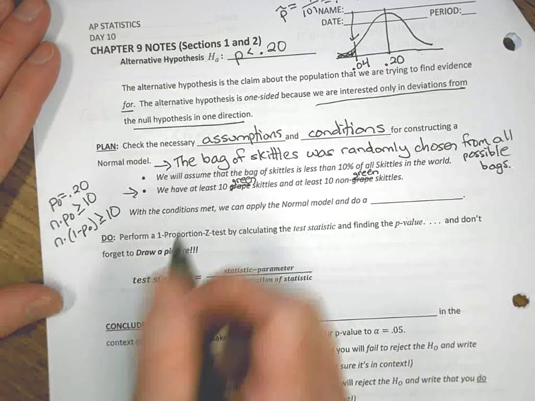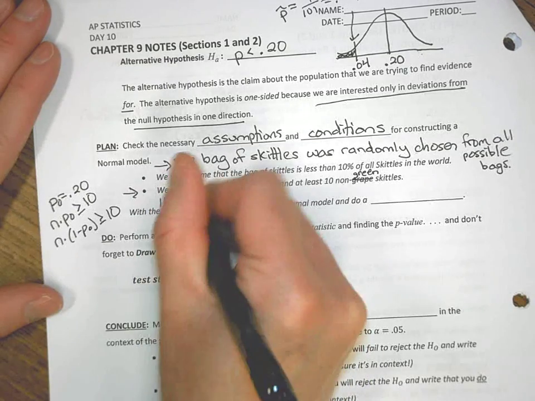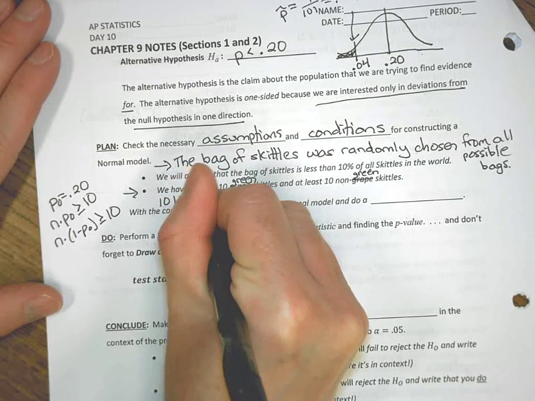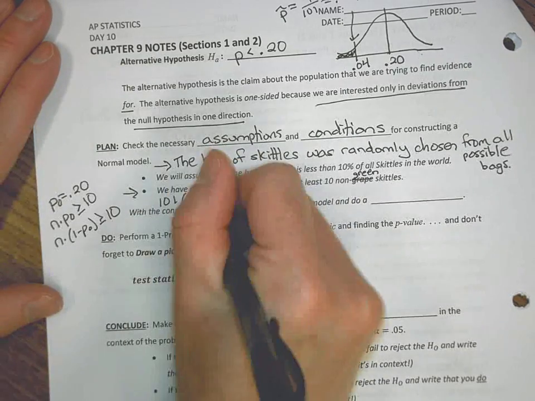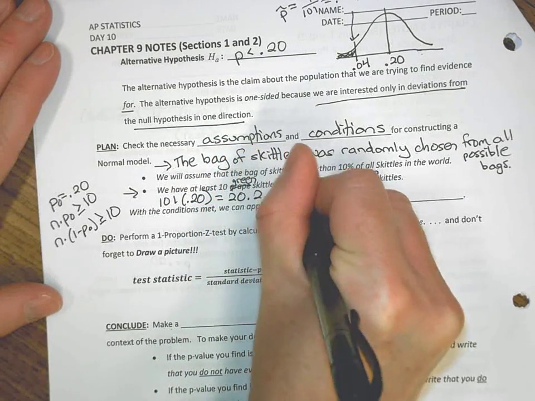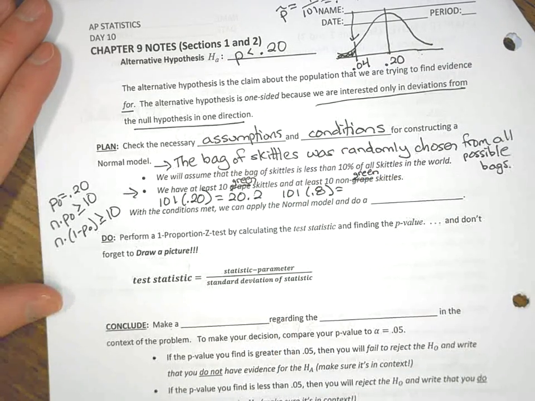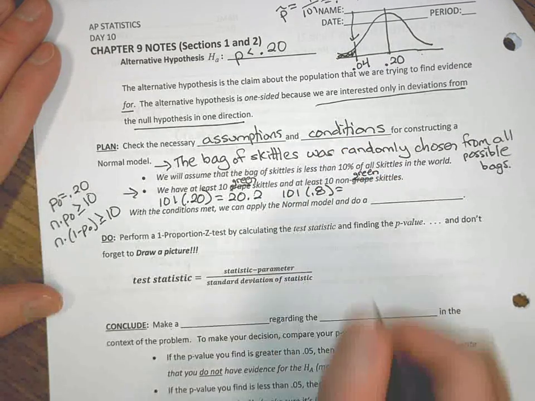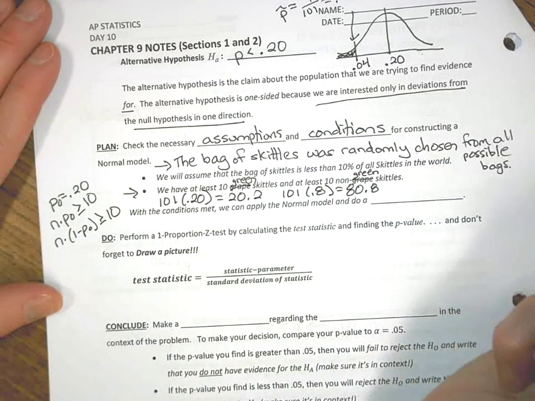So in our case, we have 101 Skittles, and we're multiplying that by 0.20. So 101 times 0.2, we get 20.2, and 101 times 0.8, we get 80.8, which of course are both greater than 10.